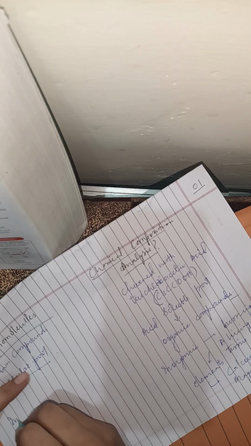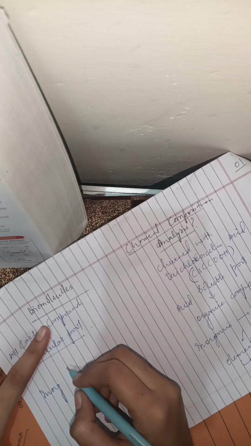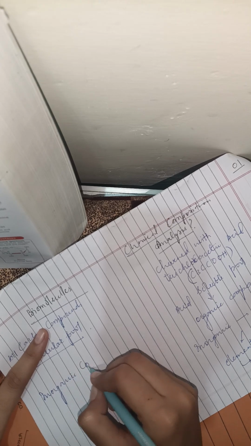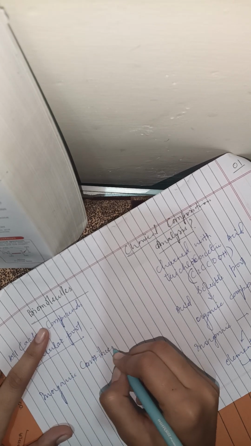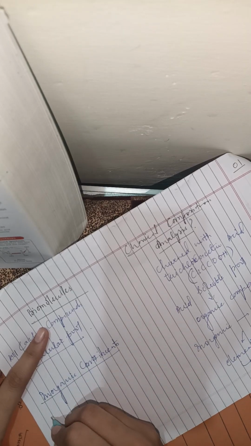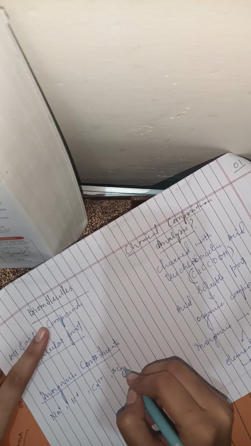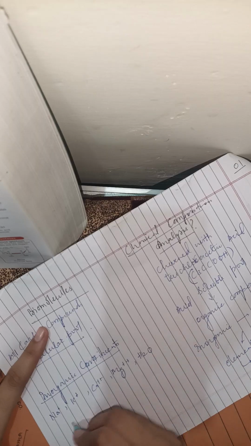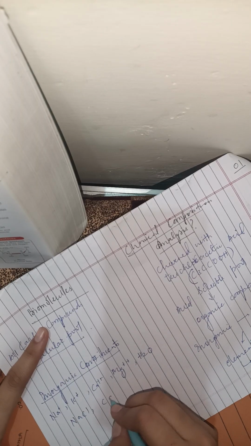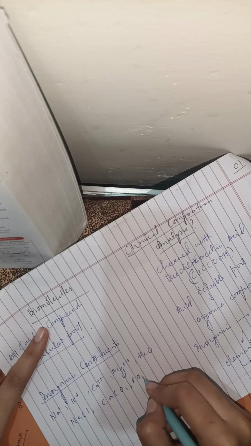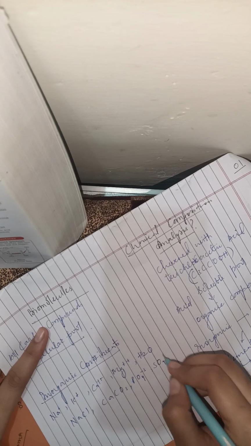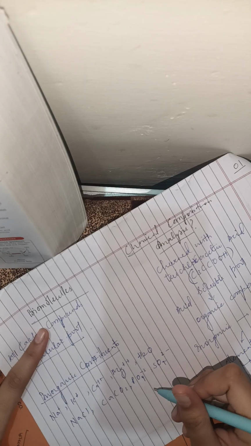Inorganic constituents of the living tissues are potassium, calcium, magnesium, water, and compounds like NaCl, calcium carbonate, sulfate, potassium, phosphorus, phosphate.